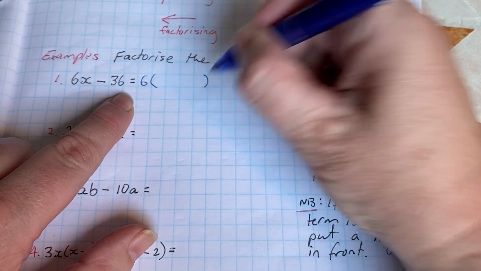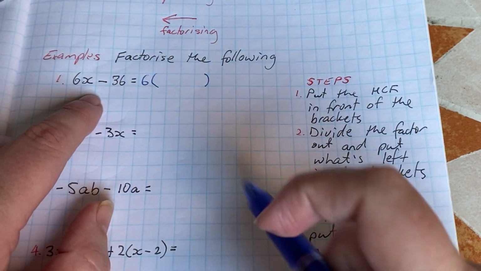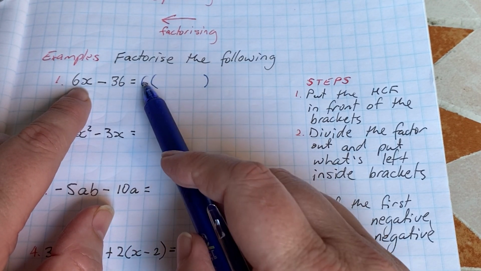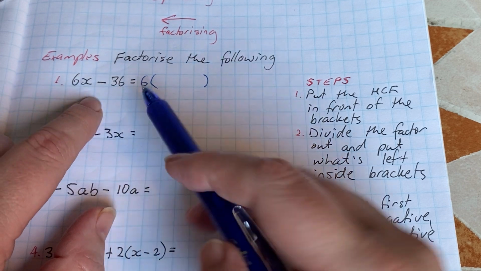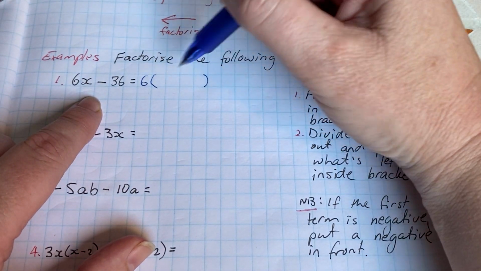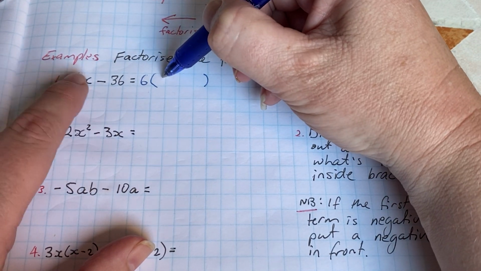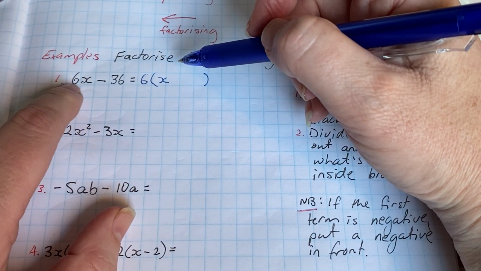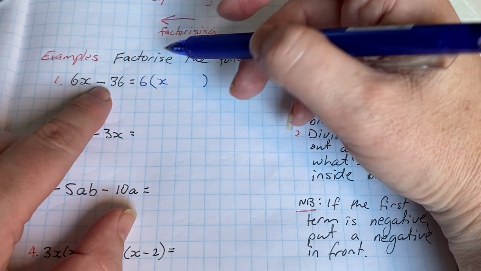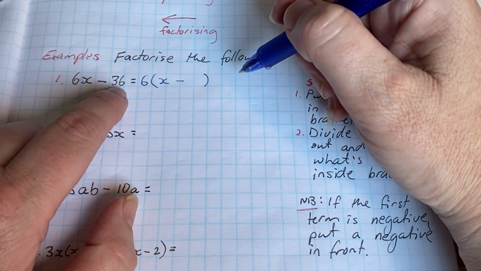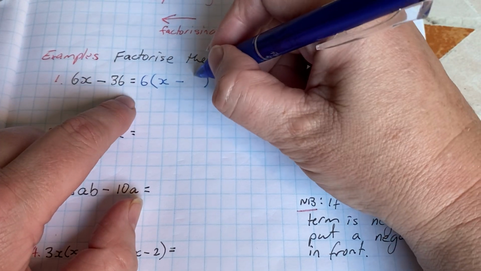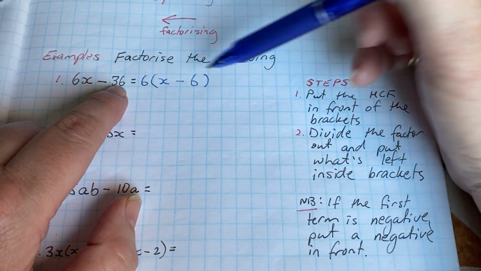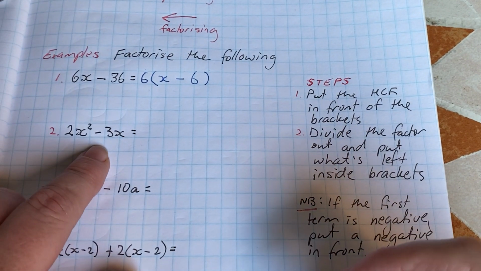And then we write the brackets, and then we divide out that 6. Or you could say, what do I multiply by 6 to get 6x? So it's kind of like expanding in reverse. So 6 times something equals 6x, that must be x. And if I was dividing, 6x divided by 6 just gives me x. Minus 36 divided by 6 is 6, or you could say 6 times what equals 36? 6 times 6. Okay, let's try this one.